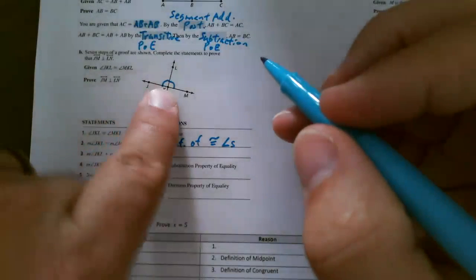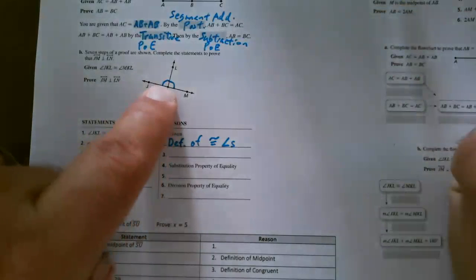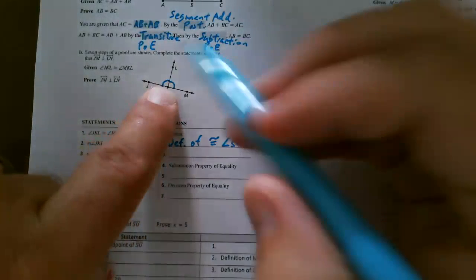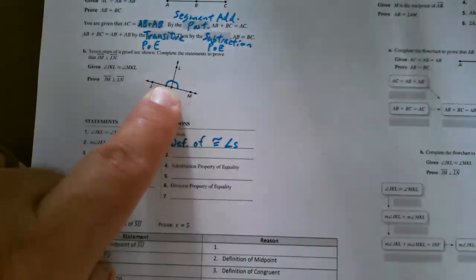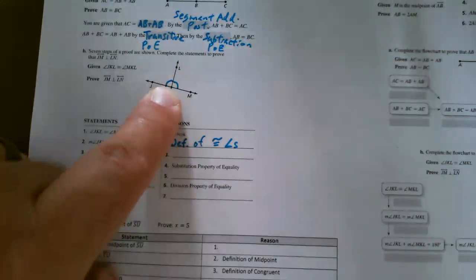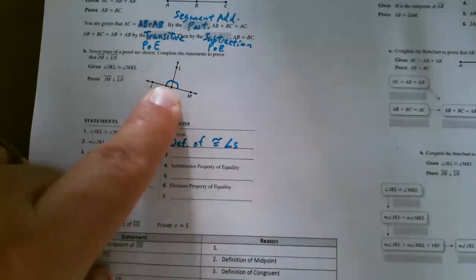Any ideas? So let me cover up this line. We have two angles next to each other. We had a diagram that looked like that before. Two angles next to each other, they share a common side. They are on the same line. Together they form a line. It starts with an L. No. Linear. They are a linear pair.